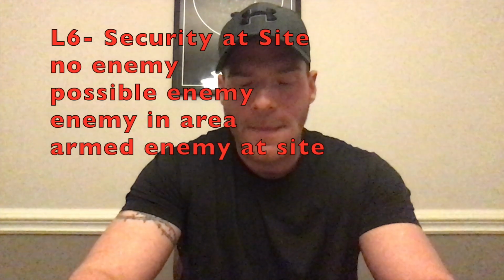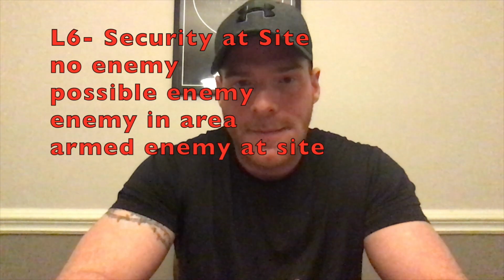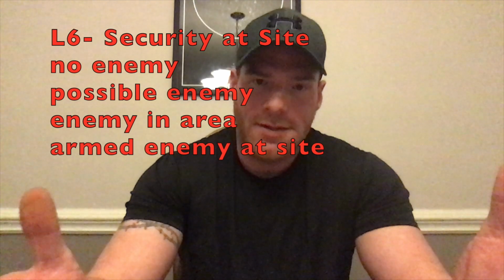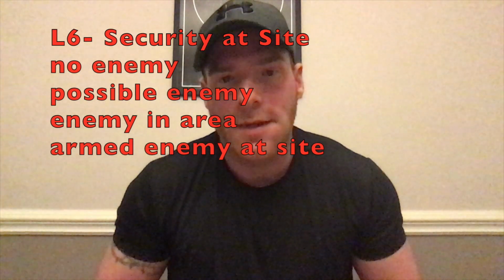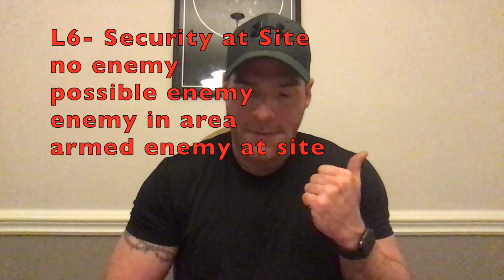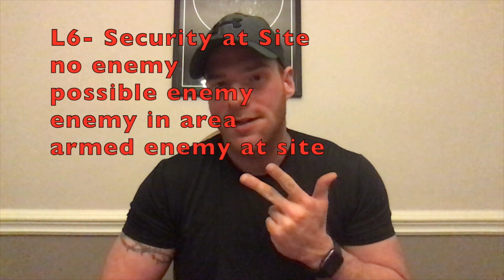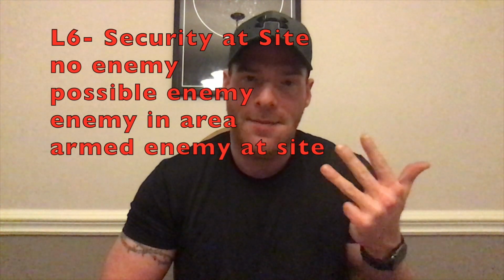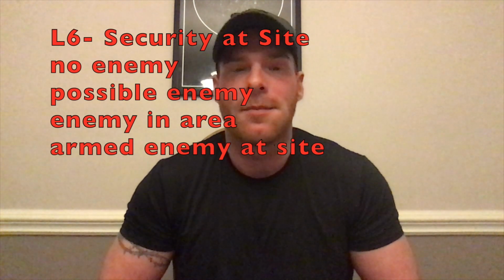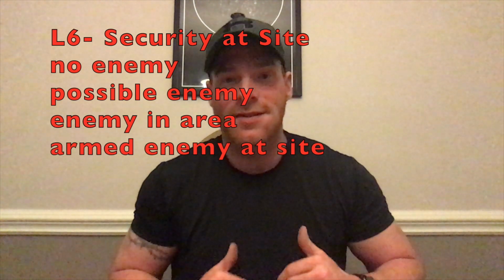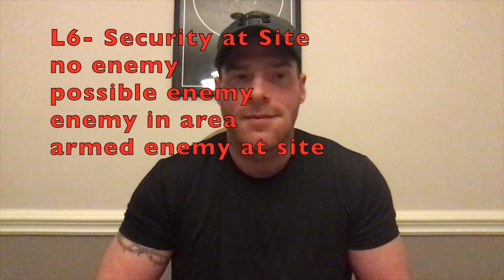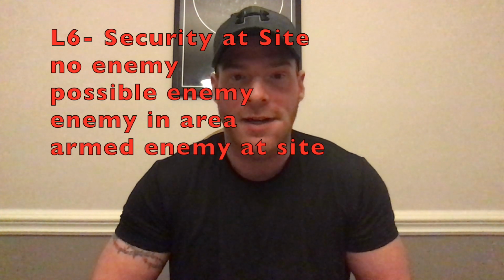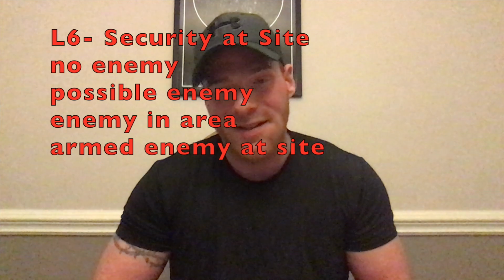Okay, so line 6 is going to be the security at the pickup site. And what they mean by this is not that you're providing security, it's you're trying to convey to them what the enemy's situation is. So your options for this are no enemy, possible enemy, enemy troops are in the area, or armed enemy at pickup site, armed escort needed. This lets them know how hot is this landing zone that they're coming into? How much control do you have? How secure is it? Do they need to be more prepared for a fight when they're coming in? So that is line 6, and that is security at pickup site. All right, on to line 7.